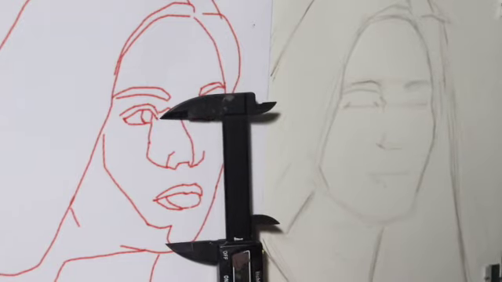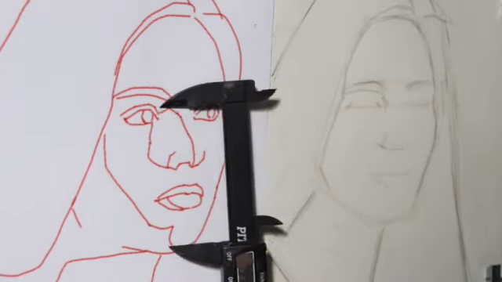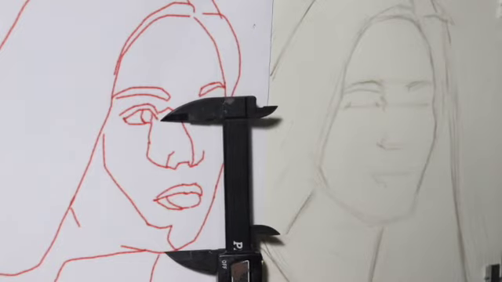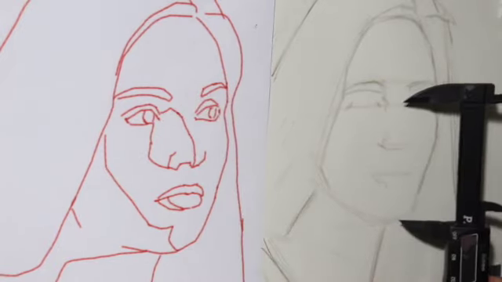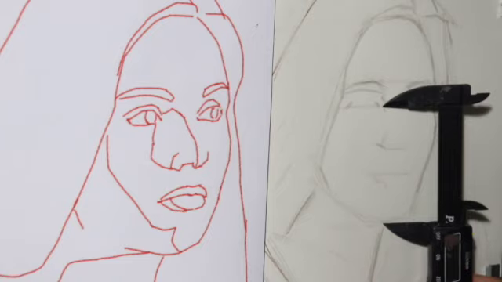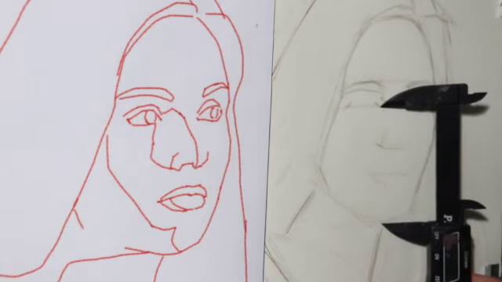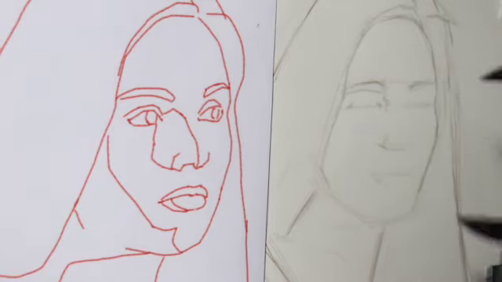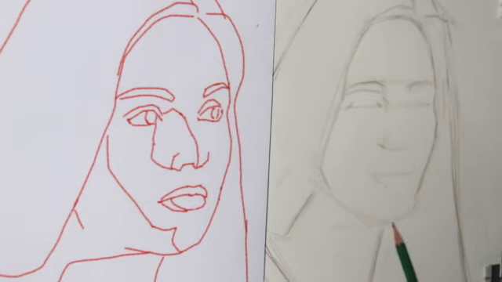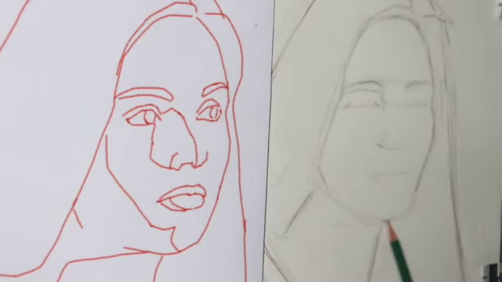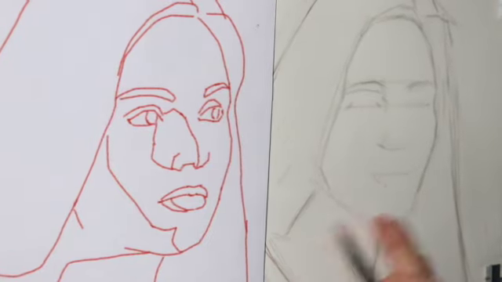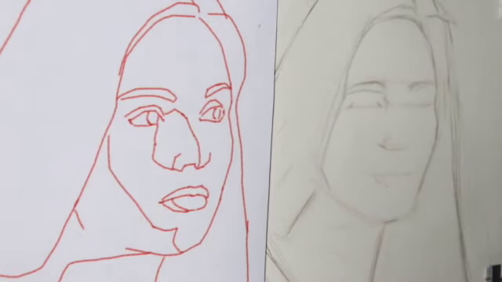So tear duct to bottom of the chin, tear duct to bottom of the chin. That's an optical illusion because it looks really squashed to me, but it's not. Okay, so let's pinpoint this down. And now let's get into the landmarks of the face.